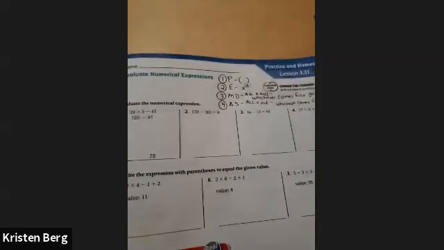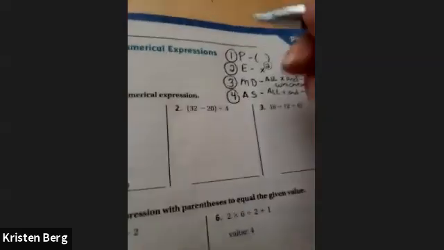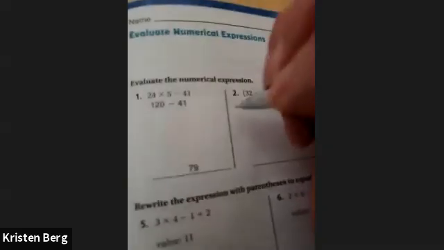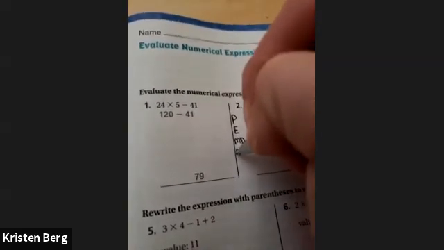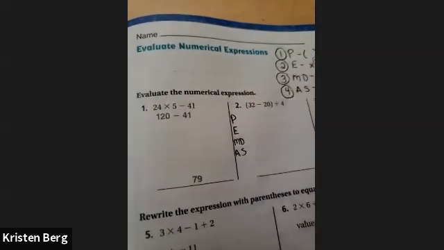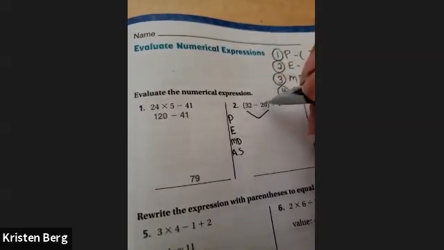All right, so I am going to do some with you real quick. I'm going to do number 2 with you. So here, and you guys can do this off to the side on each one. Please excuse my dear Aunt Sally. Any parentheses? Well, yes, there is. It is 32 minus 20.